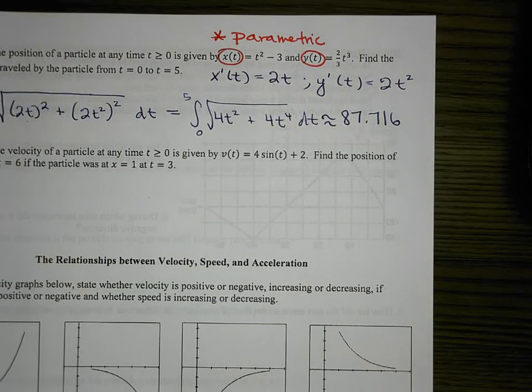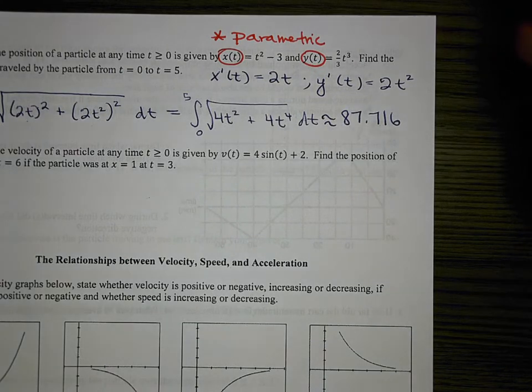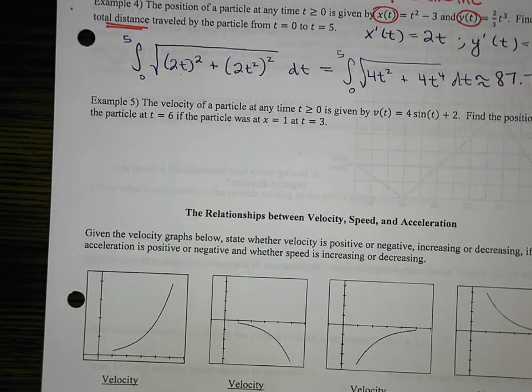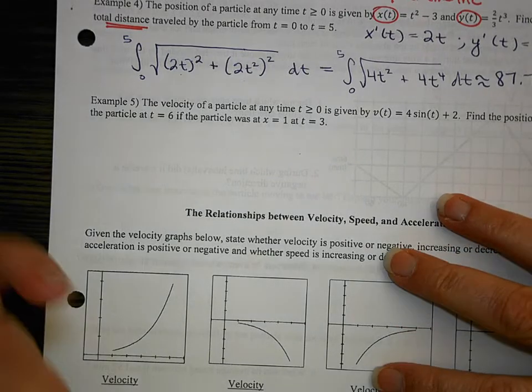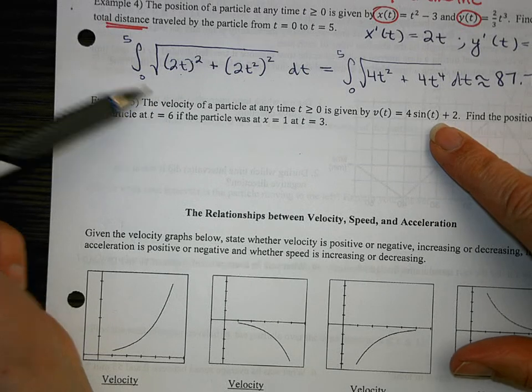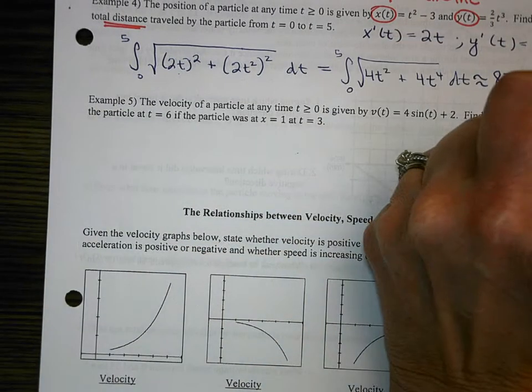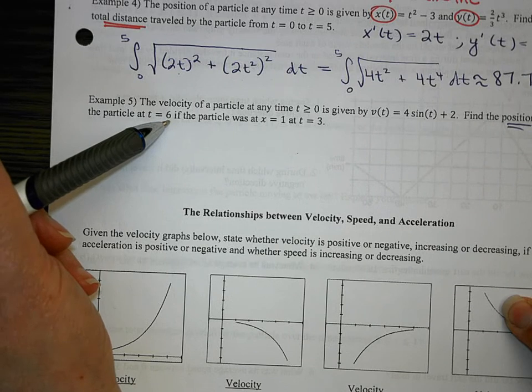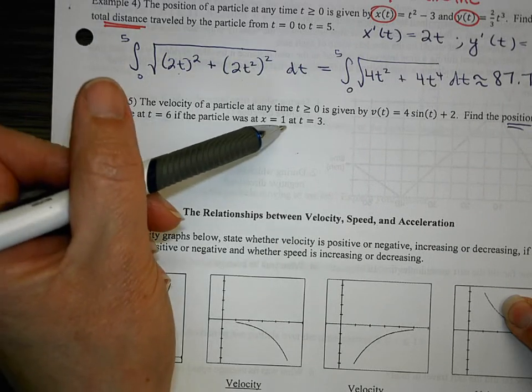Okay, and let's take a look at example 5. So this one right here is asking for, or given velocity, so we're given our velocity equation, and they're asking us for the position of the particle at time t equals 6, if the particle was at x equal to 1 at t equals 3.